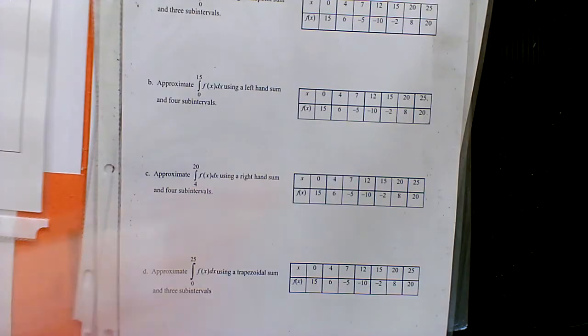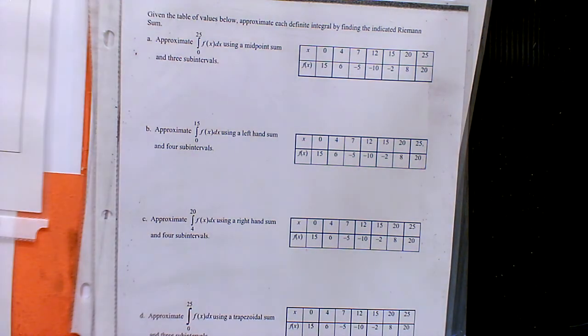Okay, so let's take a look at page 357. We're going to take a look at how we can use these Riemann sum calculations to help us estimate the area under a curve, but instead of having a physical graph, we're going to have a table of values to go off of. So we're going to have to be familiar with what to look for in the table to help us determine the little individual areas that we're eventually going to add up.